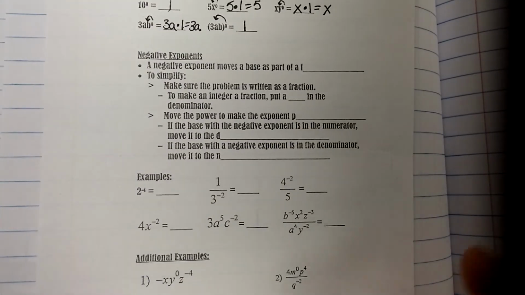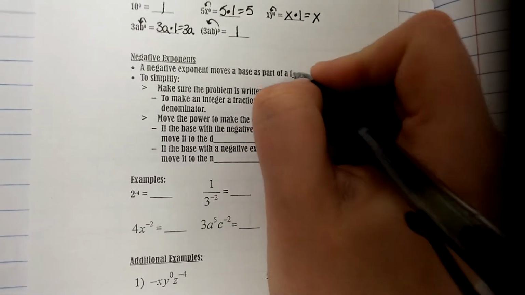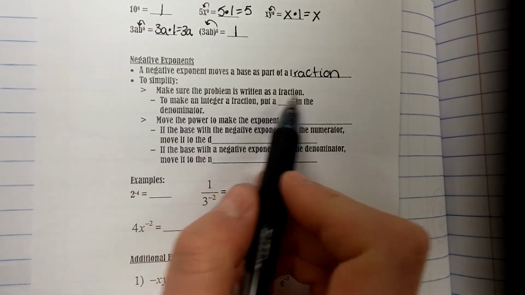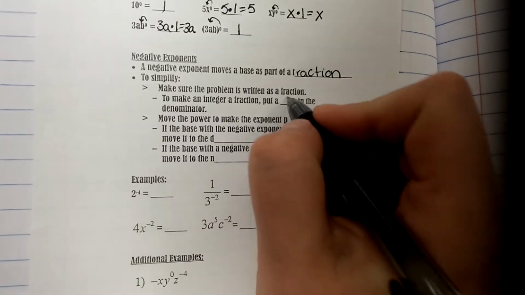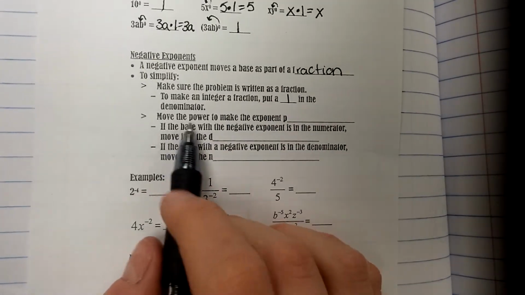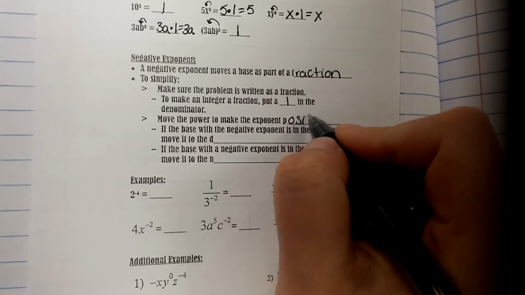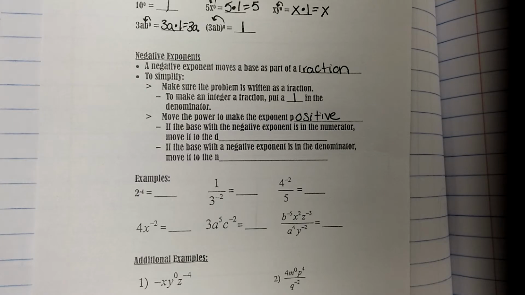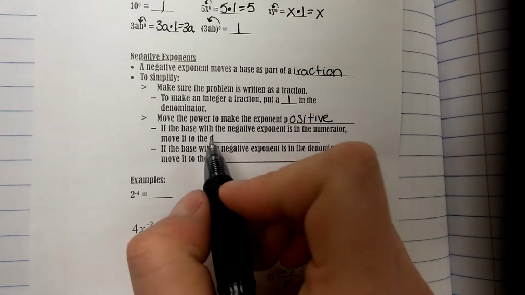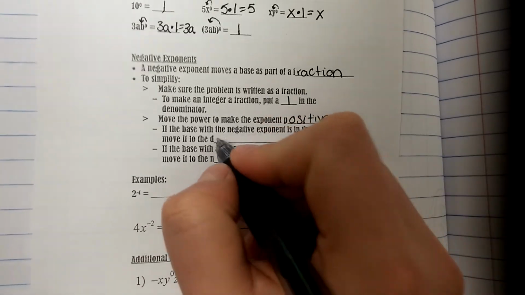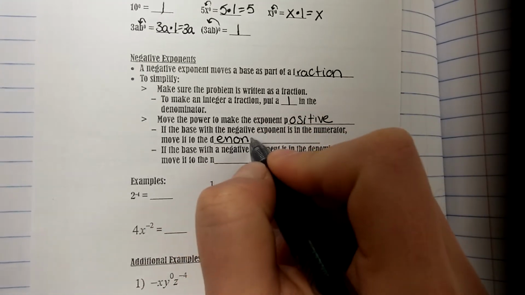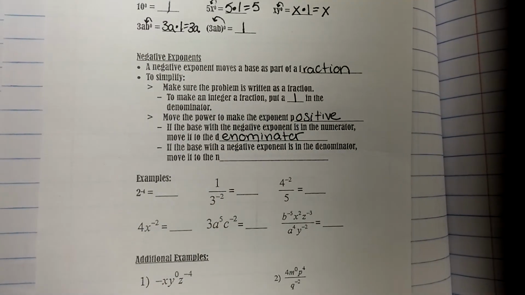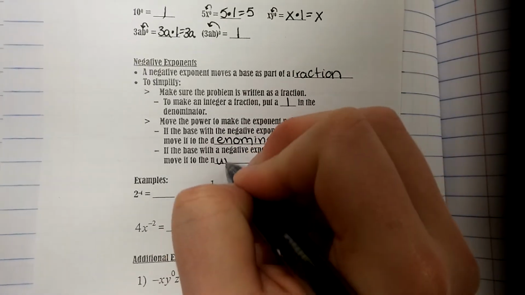Okay, negative exponents. A negative exponent moves a base as part of a fraction. To simplify, we have to make sure the problem is written as a fraction. To make an integer a fraction, we put a 1 in the denominator. Move the power to make the exponent positive. So problems with exponents are not simplified until such time as all exponents are positive. If the base with a negative exponent is in the numerator, move it to the denominator. If the base with a negative exponent is in the denominator, we flip it up or move it up to the numerator.